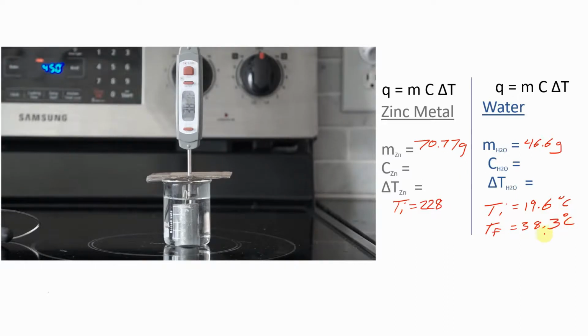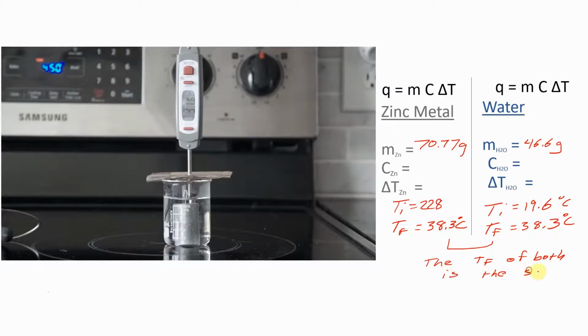All right, now before we go any further, what is the final temperature of the metal? Well, it's sitting in there as well. So its final temperature is the same. It's 38.3 degrees Celsius. That's a really important thing you need to get in your notes, which is the final temperature of both is the same. And what you're looking for is the highest temperature that the water gets to. Super important. Okay? All right, now we have all the information we need.